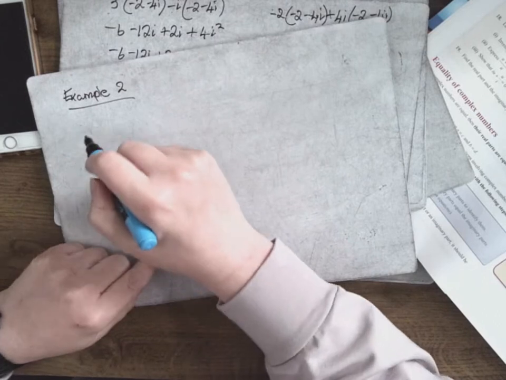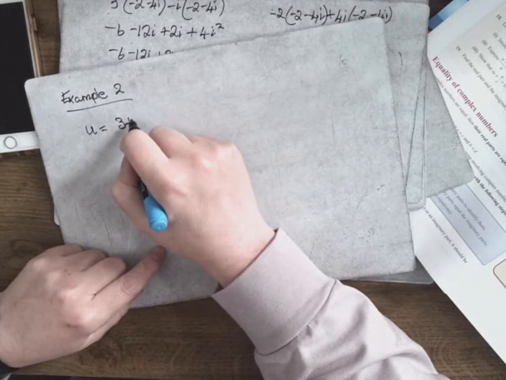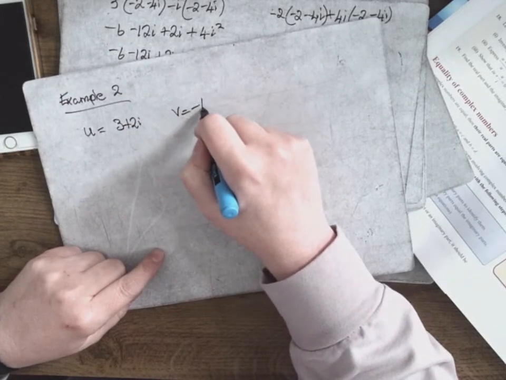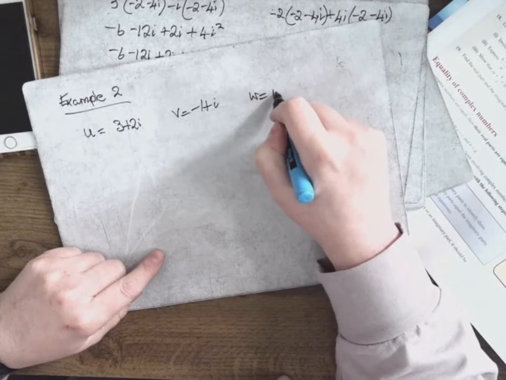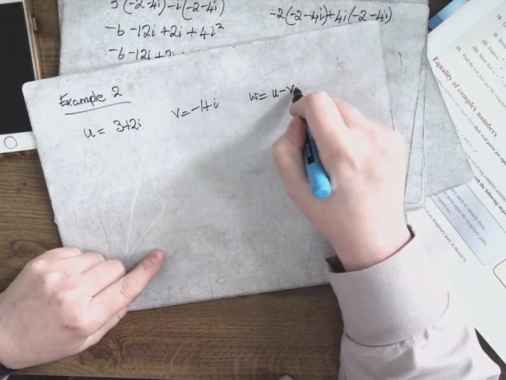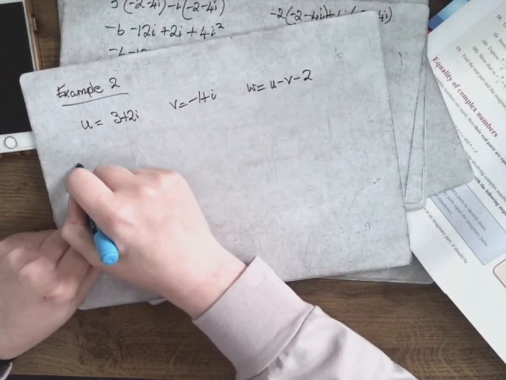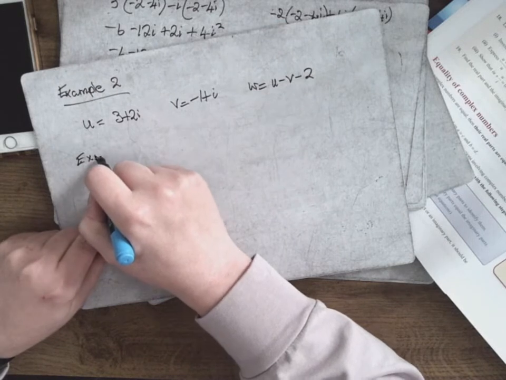That one. u equals 3 plus 2i, v is equal to minus 1 plus i, and w is equal to u minus v minus 2. And then they said part 1, express in the form a plus bi.